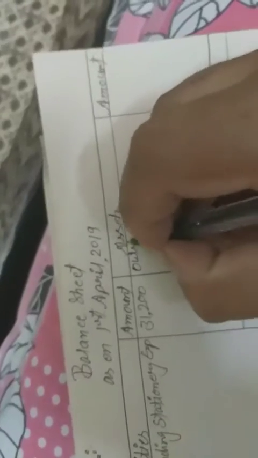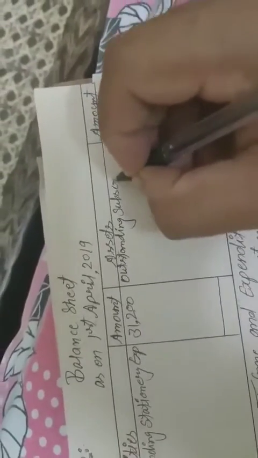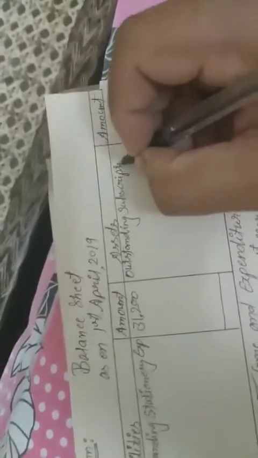So this outstanding is related to last year, so if it is related to last year, we have to show it in the opening balance sheet: outstanding subscriptions, amount is 20,000.